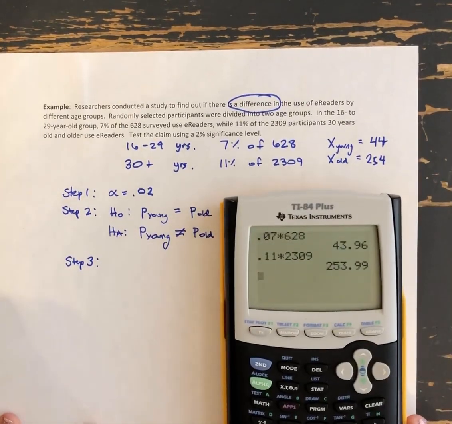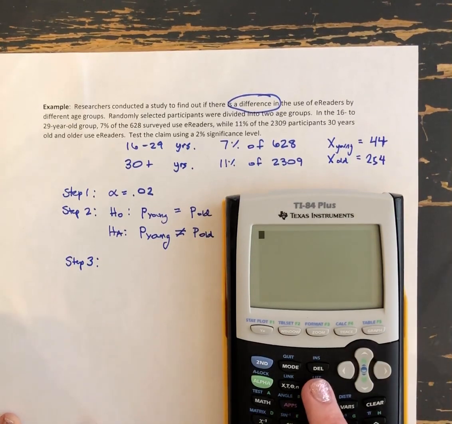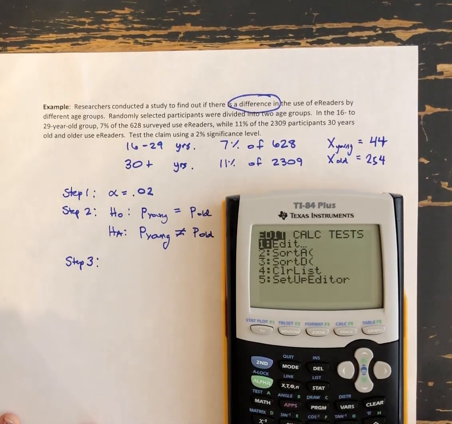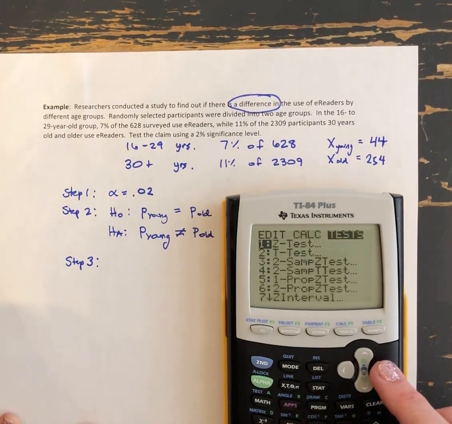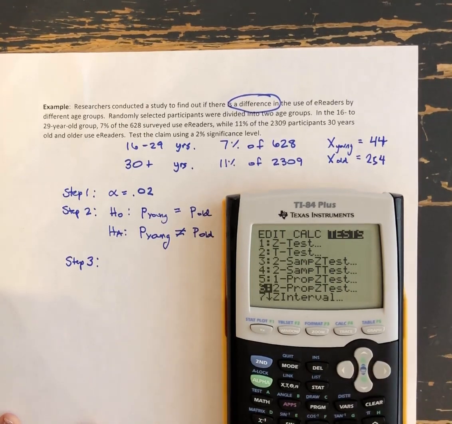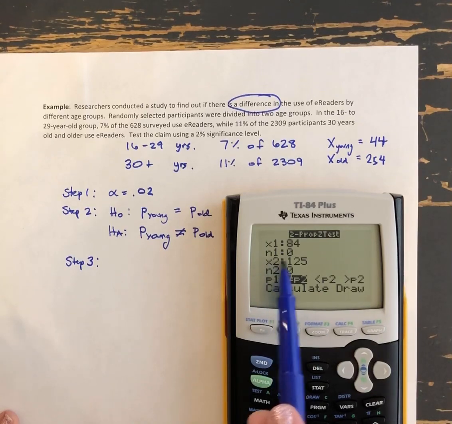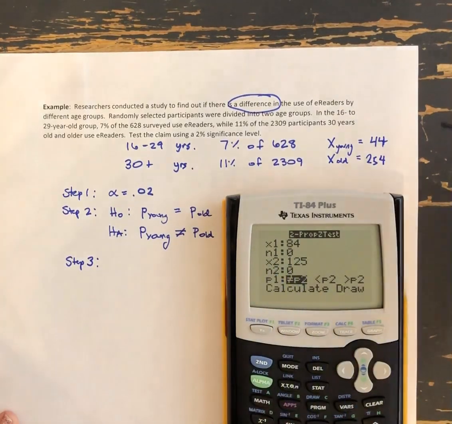All right, so we said we're going to do this test using the calculator. We're going to go to the stat key and we're going to scroll over to tests. And down to option 6, we are doing a 2 proportion Z test. So hit enter. And so what it's asking for here is X1. So this is the number of successes from your first group.